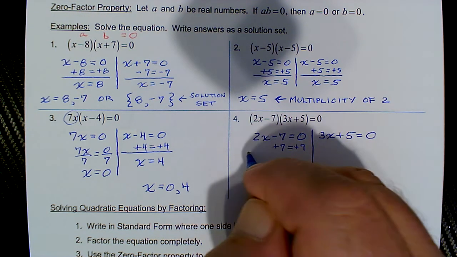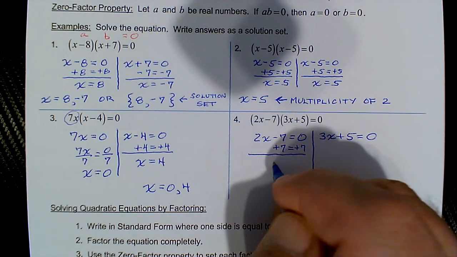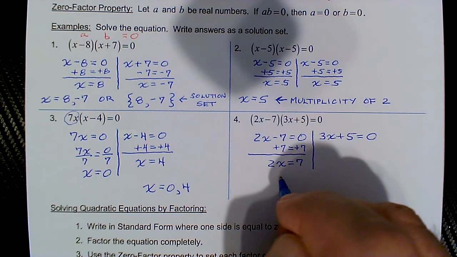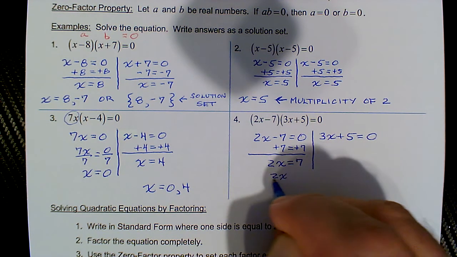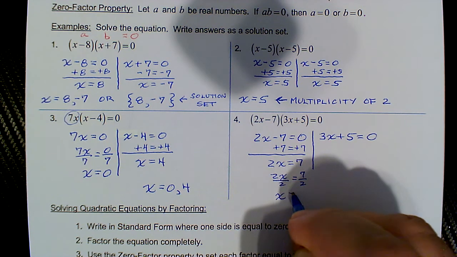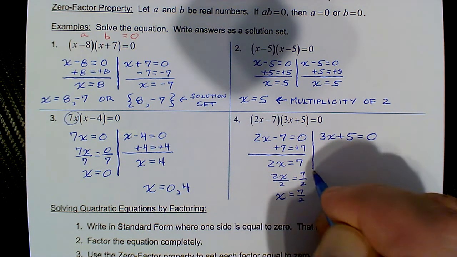So add 7 to both sides, and we get 2x equals 7, and the second step is to divide. So we divide by 2, and x is 7 halves.